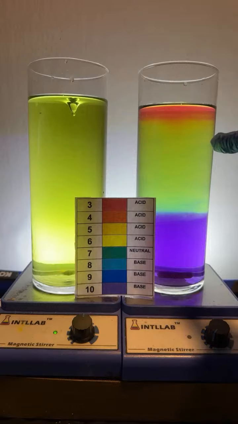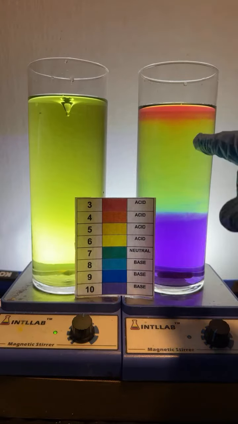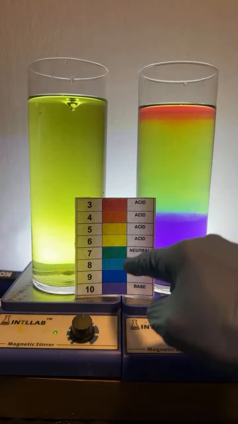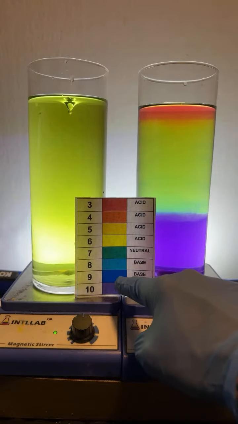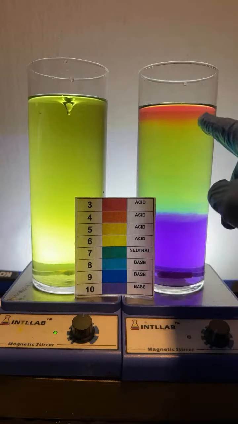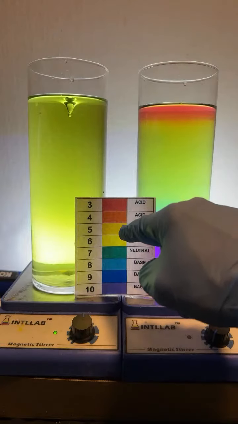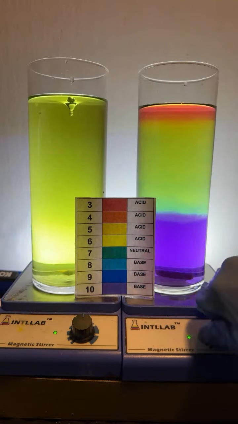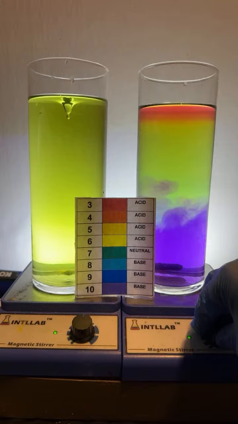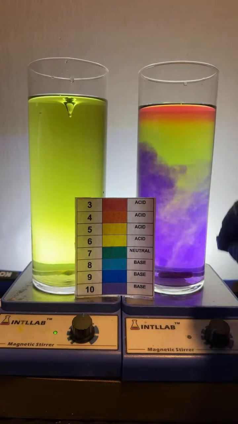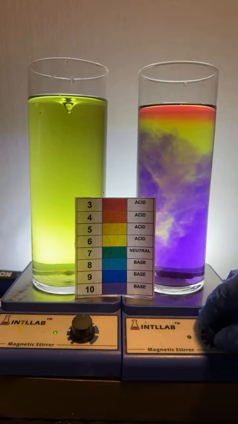All right, folks who want me to spin it. Here we go. Now, if there's more base present than acid, we're going to end up with a blue or violet color. If they're equal, we're going to end up with green. And if there's more acid present, we're going to end up with a yellow, orange, or red color. Let's see. Here we go. Let's try it again. Look at that. That was kind of pretty, like a puff of violet going up there.